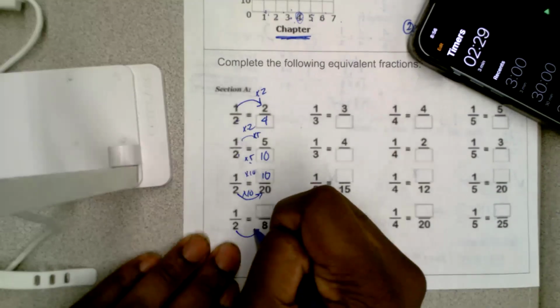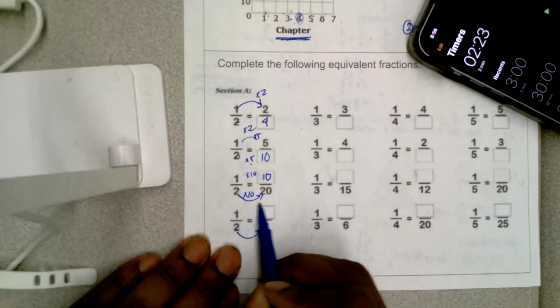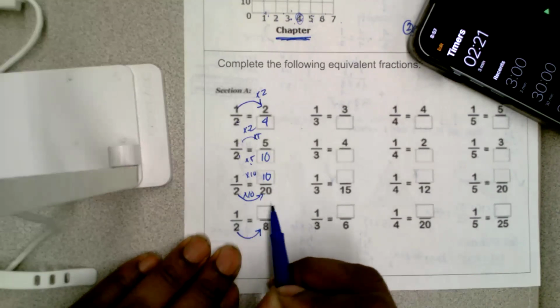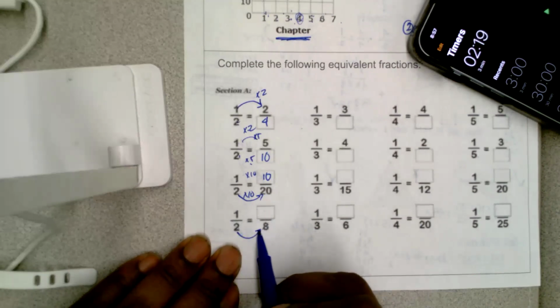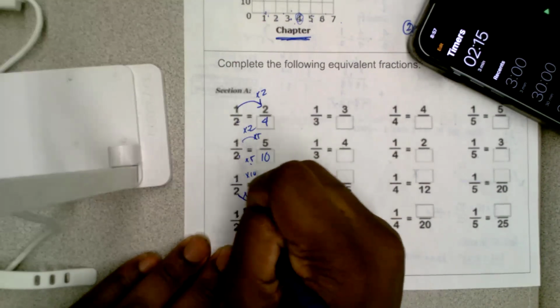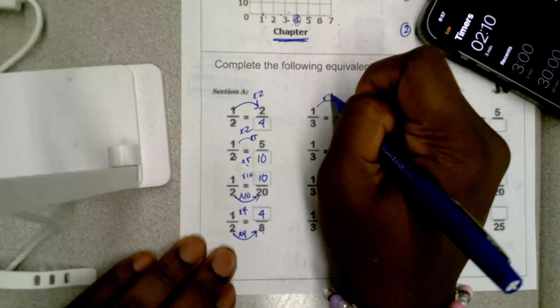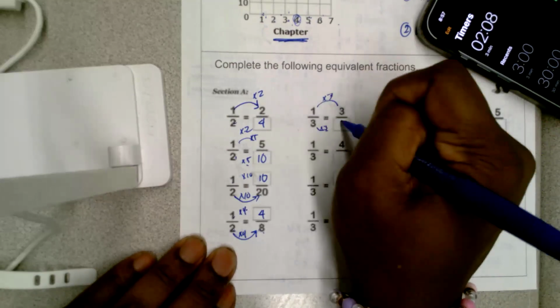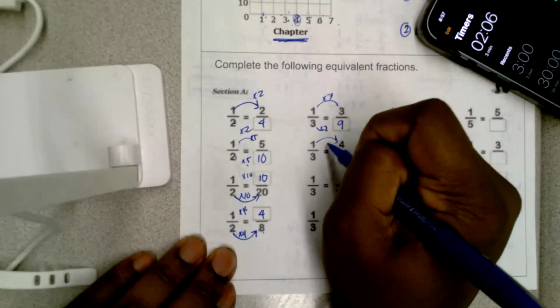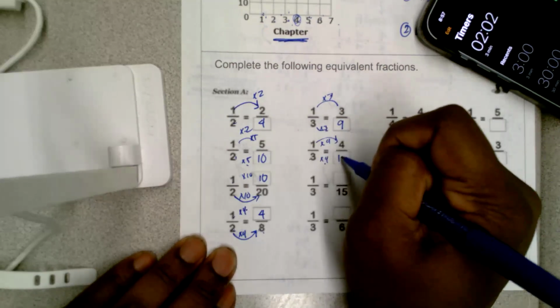To get from 2 to 8, pause. Do you see how I'm going? Right? I don't know what I'm multiplying for the unknown, so I have to use what I know. To get from 2 to 8, I multiply times 4 on both sides, and 1 times 4 is 4. To get from 1 to 3, it's times 3, and 3 times 3 is 9. To get from 1 to 4, it's times 4 on both sides, and 3 times 4 is 12.